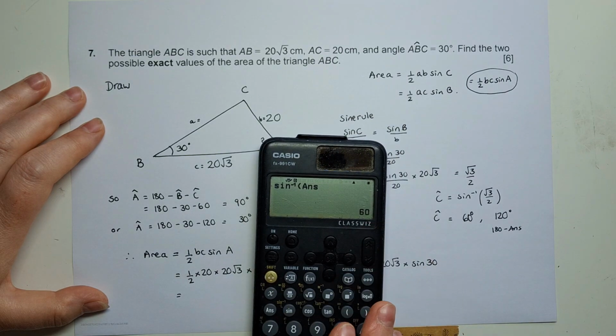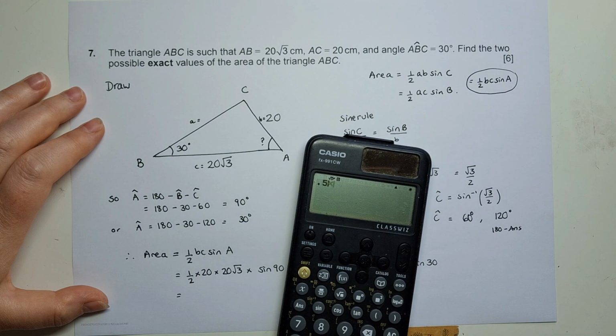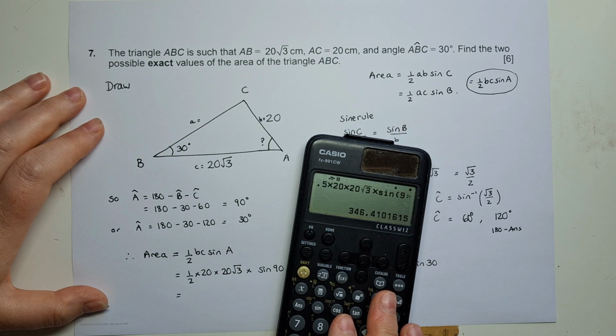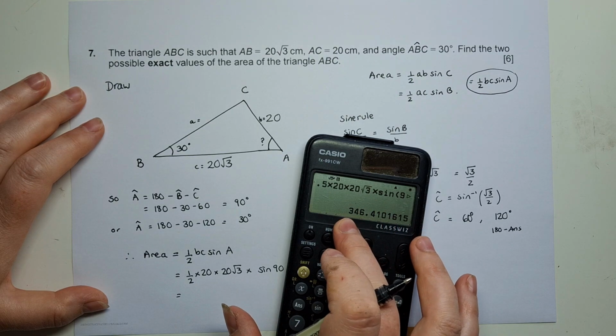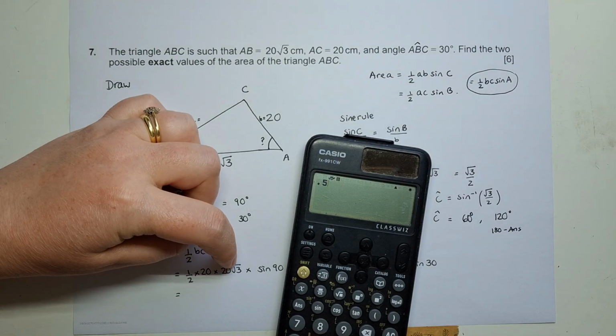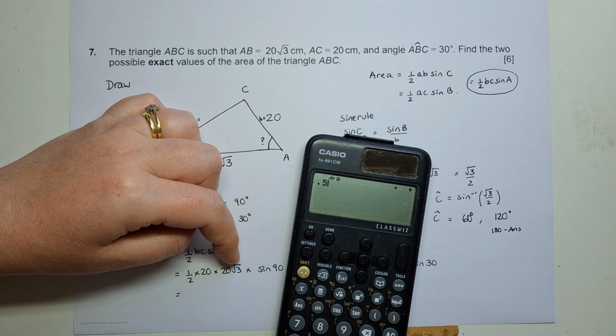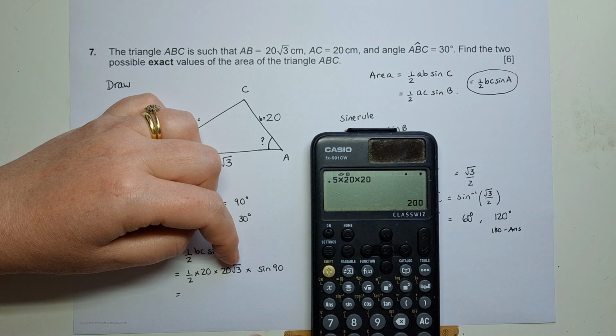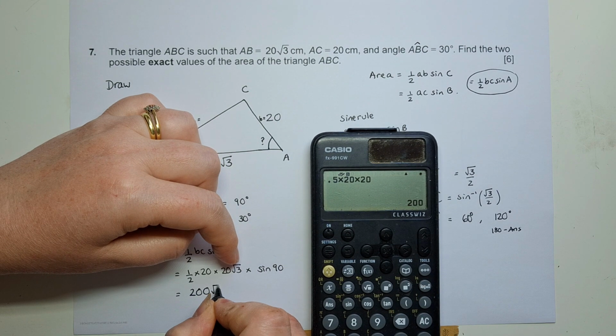Okay, so 0.5 times 20 times 20 root 3 times sine 90. Well, sine 90 is 1 anyway, but I'm just typing it in. I don't want square roots. Let's type it in without the root. If your calculator won't give you a root, let's just type it in without the root, and we'll keep the root in the answer in a minute. So a half times 20 times 20 times sine 90, that's 200. So that should be 200 root 3.